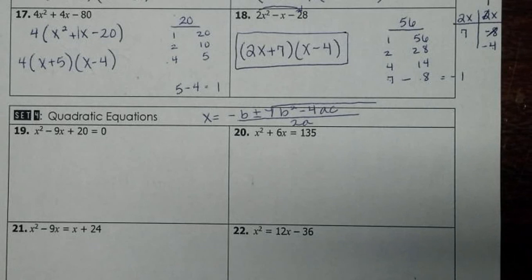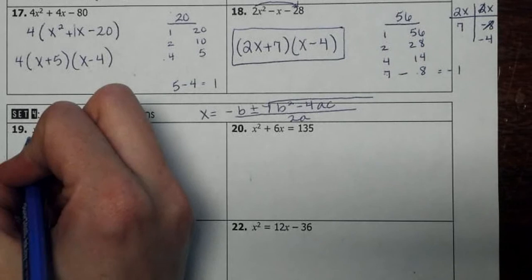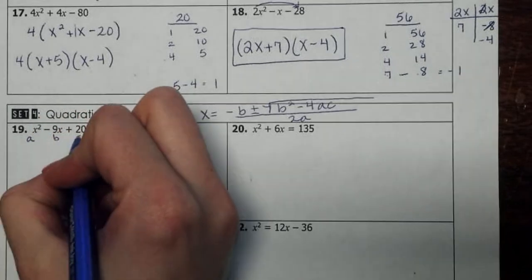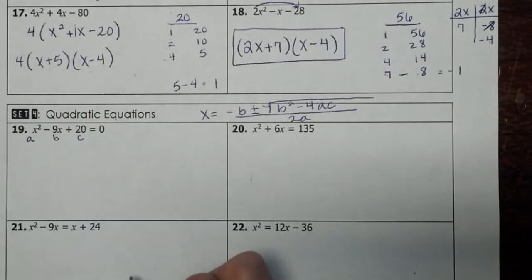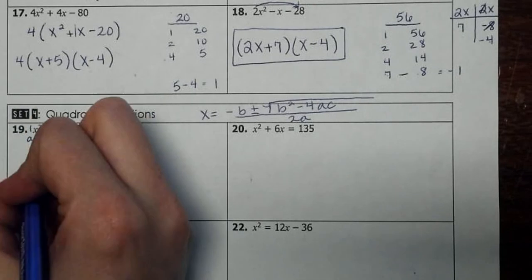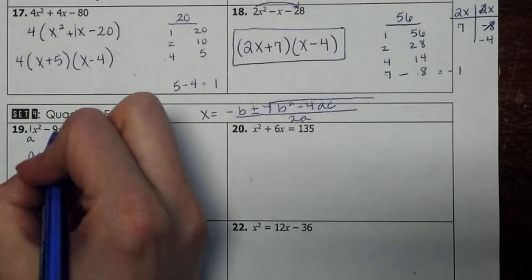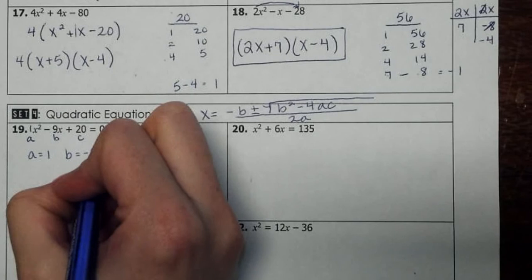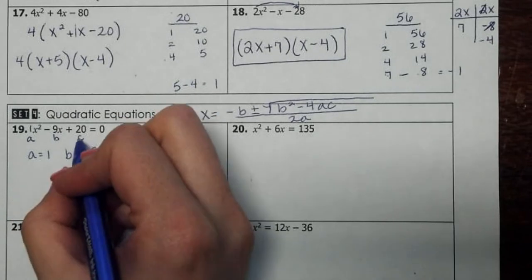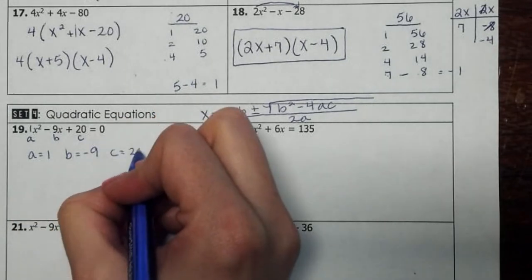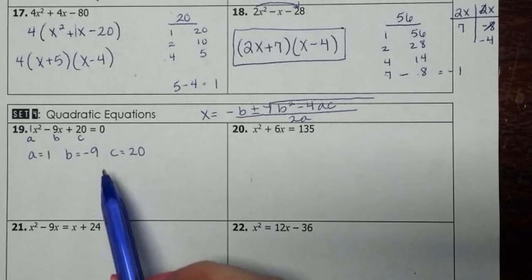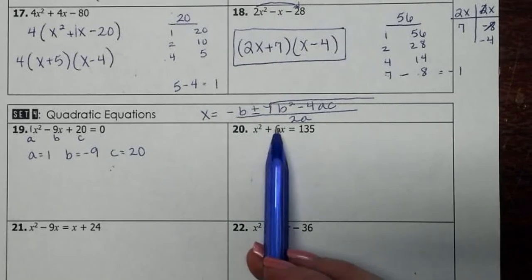Okay, so a, b, and c are just the coefficients of our x squared, x, and our constant. So this is a, this is b, and this is c. Okay, a in this case is 1, b in this case is a negative 9, the sign matters, and c in this case is a positive 20. So you're just going to take those numbers and plug them into your equation.